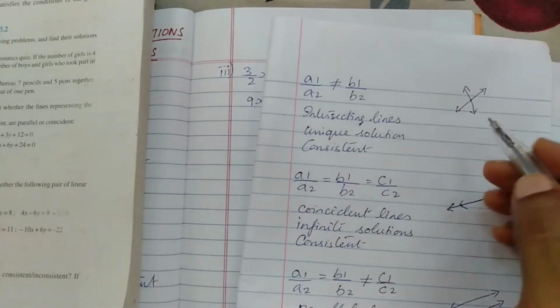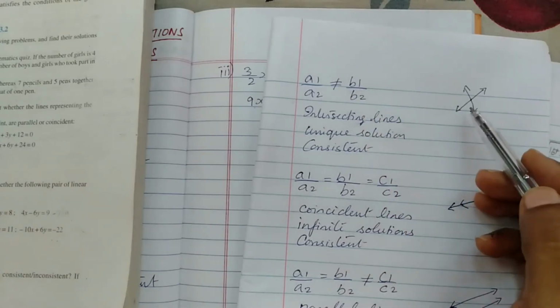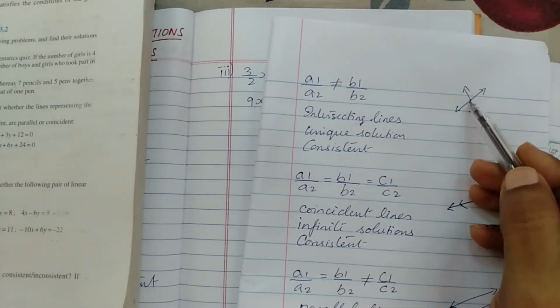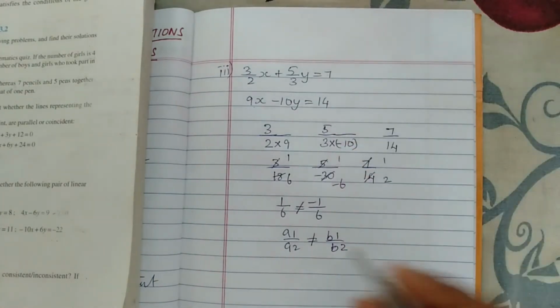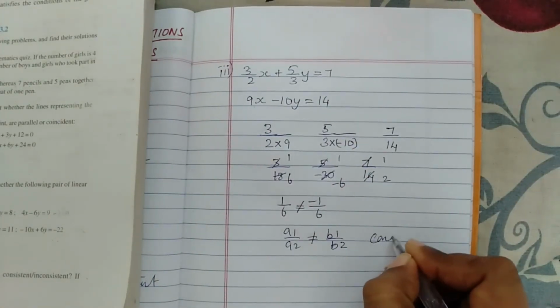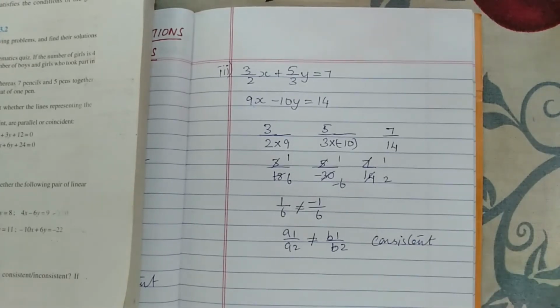Okay, now what does this mean? The first one, which says that A1 by A2 is not equal to B1 by B2, will form intersecting lines, which means they will meet at one point and they will have a solution there, which means they are consistent. So these equations are said to be consistent. Got it?